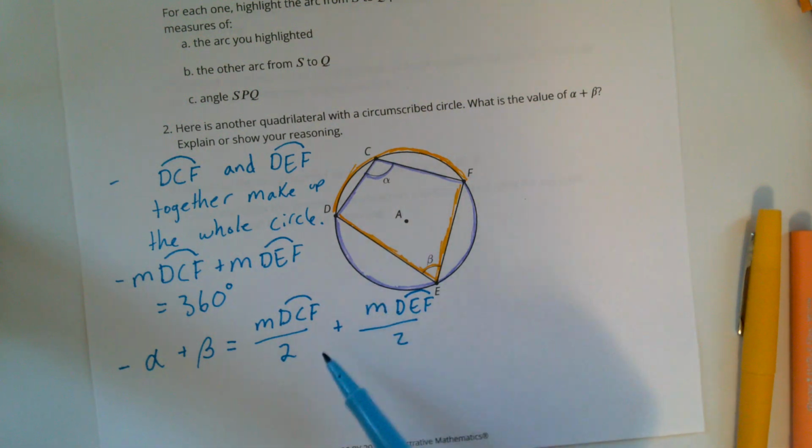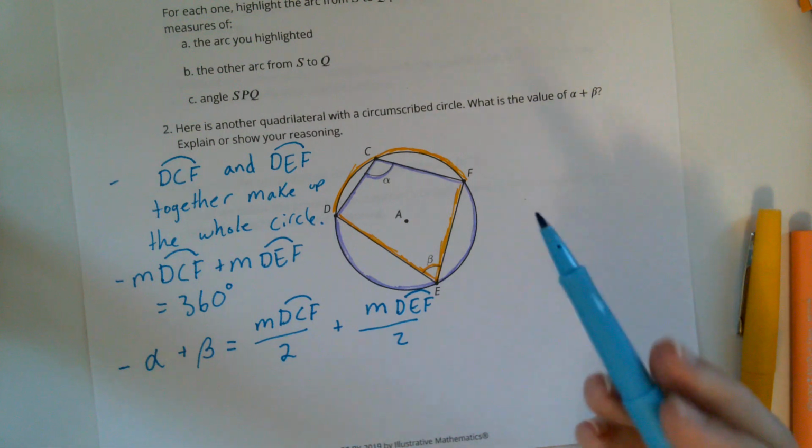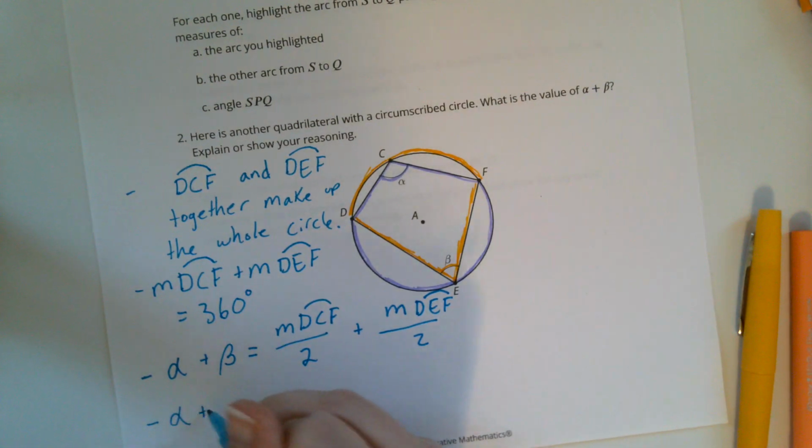Which also means that we can just take the measure of arc DCF and the measure of arc DEF, the measure of this arc and the measure of this arc, and divide it by 2 to get alpha plus beta.